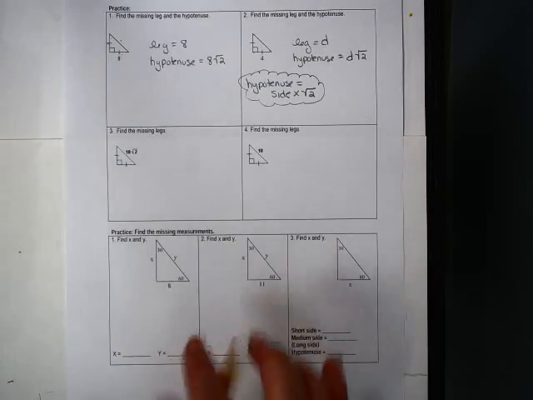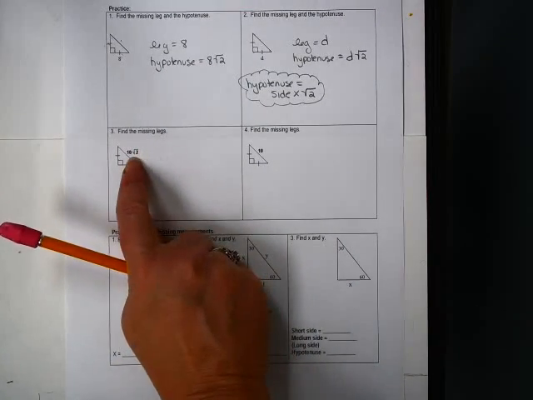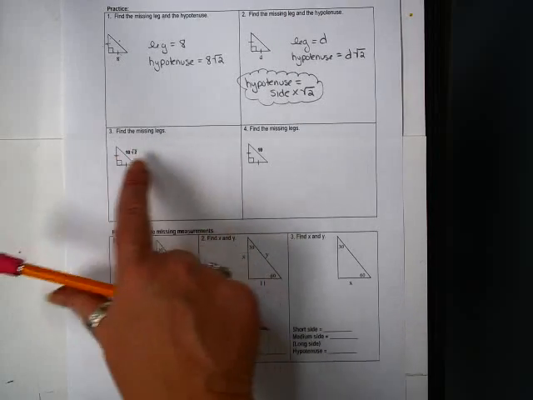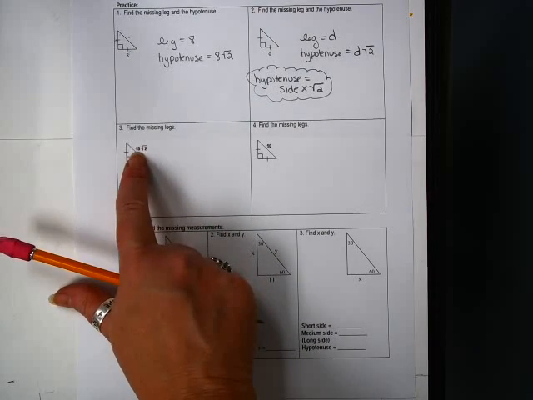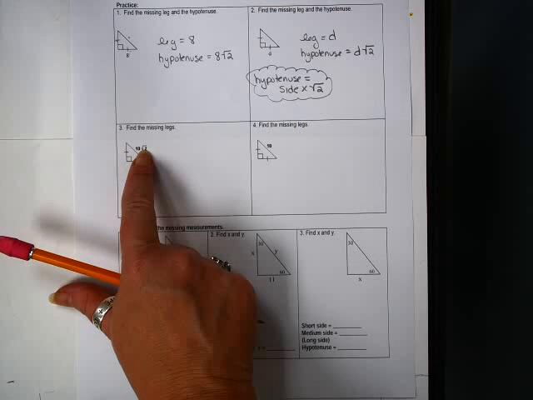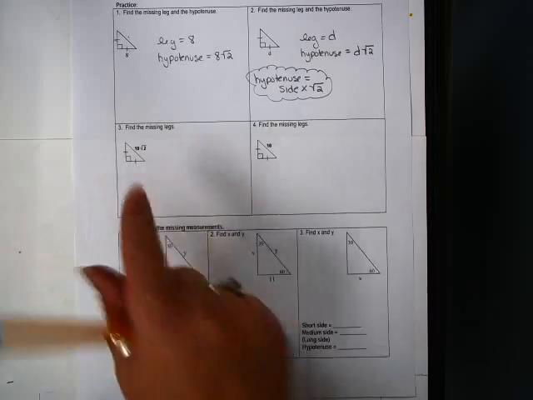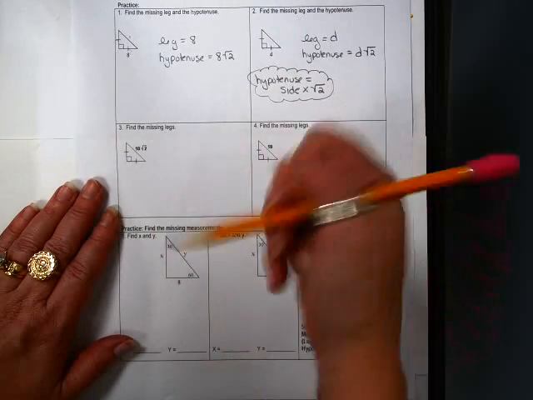Okay, so now what do we do whenever we're trying to find the legs? Well, here, this one's easy because that's side times the square root of 2. So the side must be 10. Okay, so what you do is you go backwards.